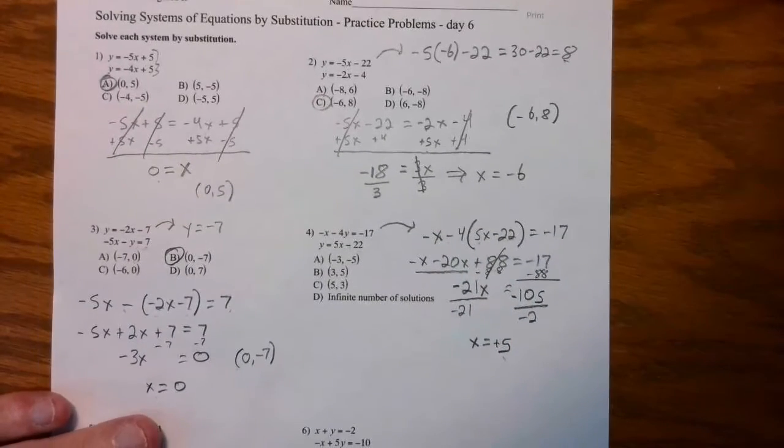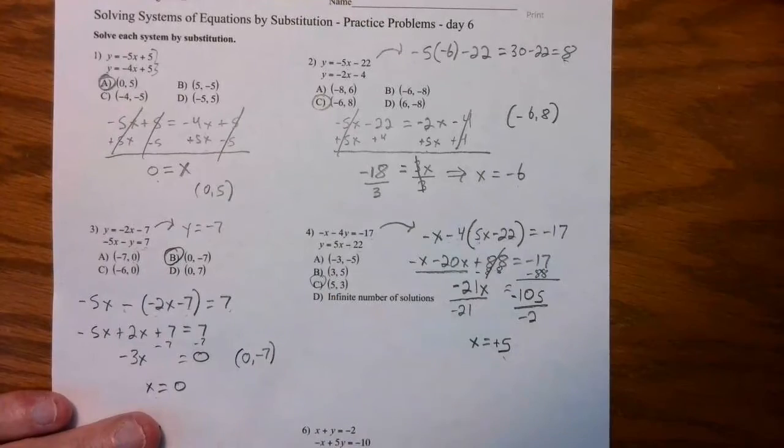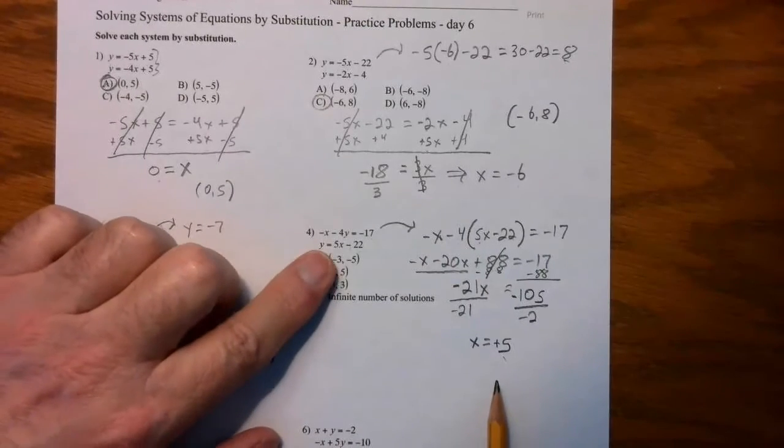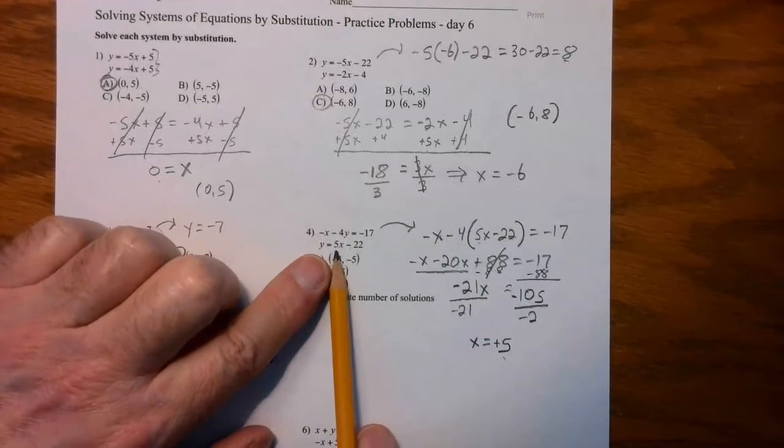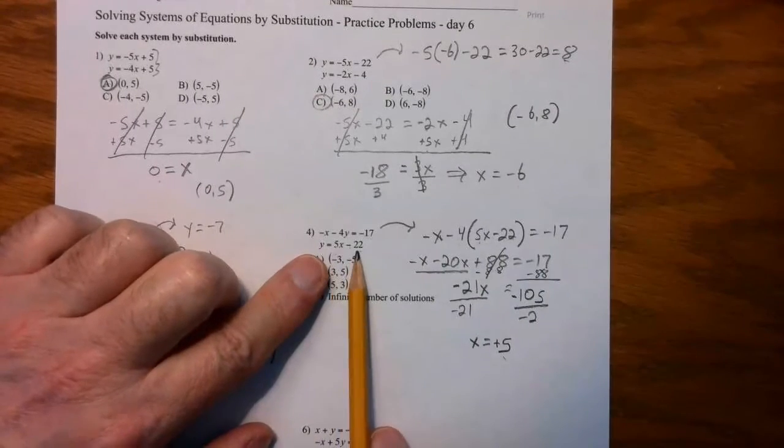Okay, I can kind of see our answer here. Looks like it's going to be this one. Let's plug it back in. Use this bottom equation because it's already solved for y. So I'm going to rewrite the bottom equation.